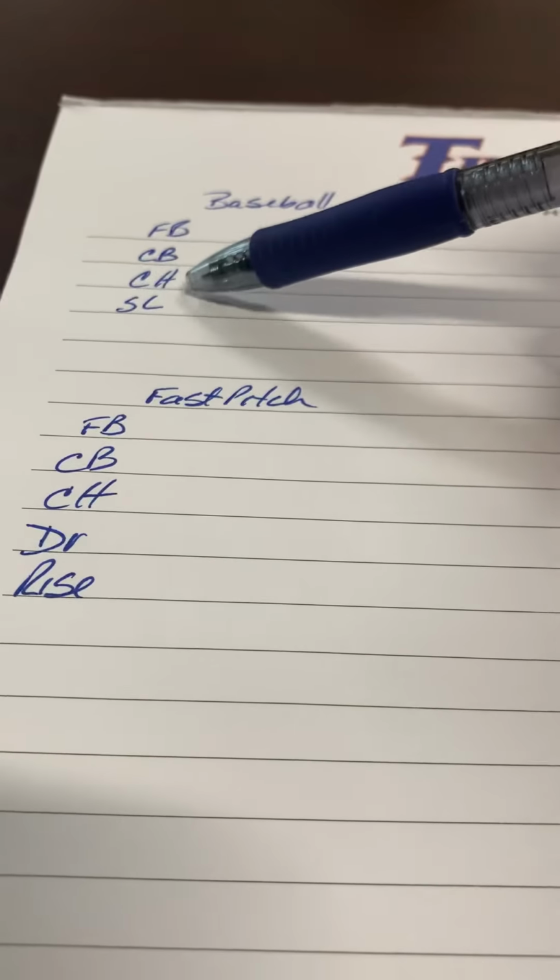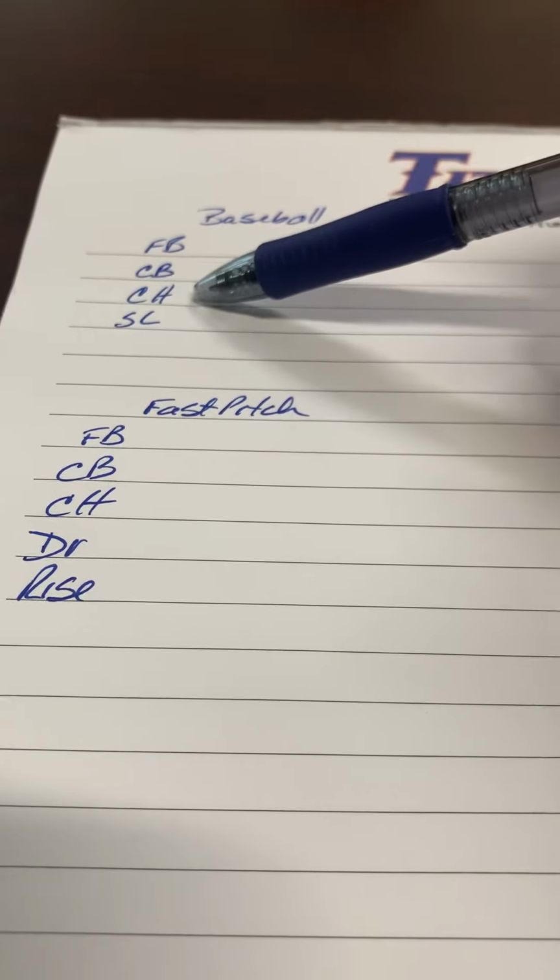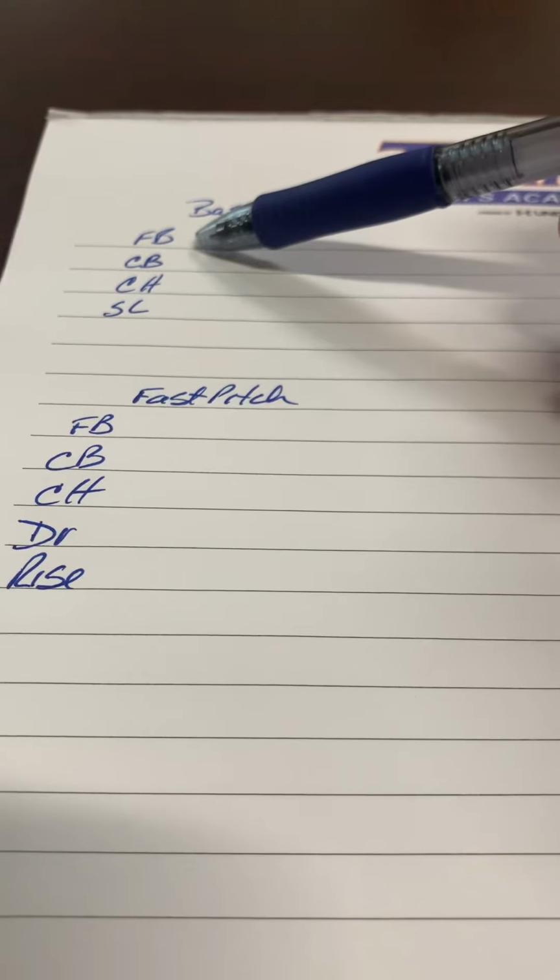So here we've got basic pitches. Baseball, we've got a fastball, curveball, changeup, slider. Slider's more of a high-level pitch. I would say for the most part, it's going to be fastball, curveball, changeup.